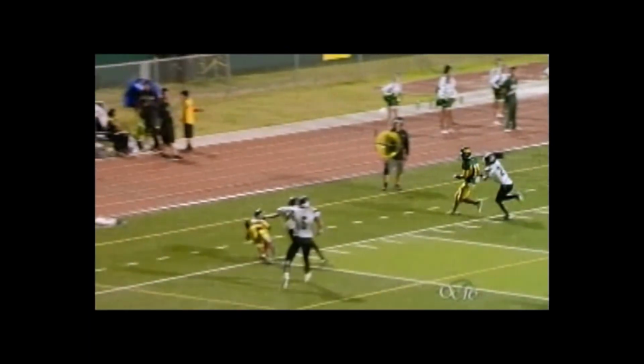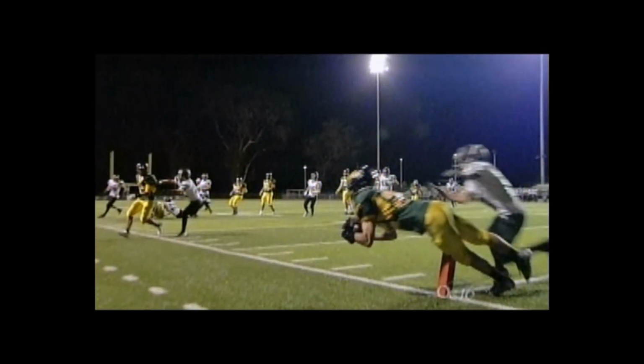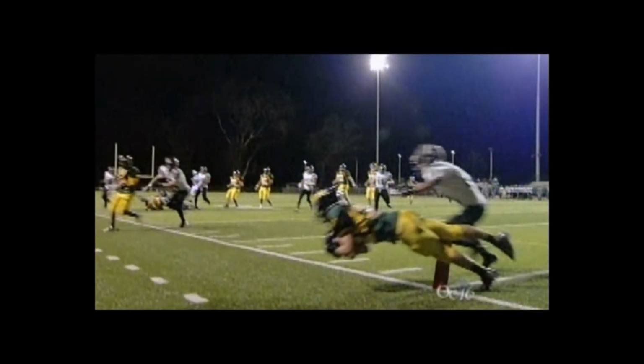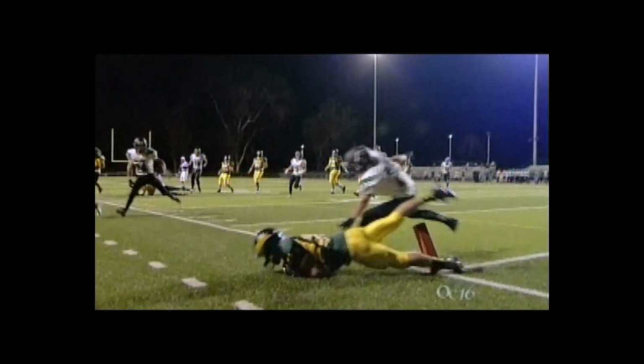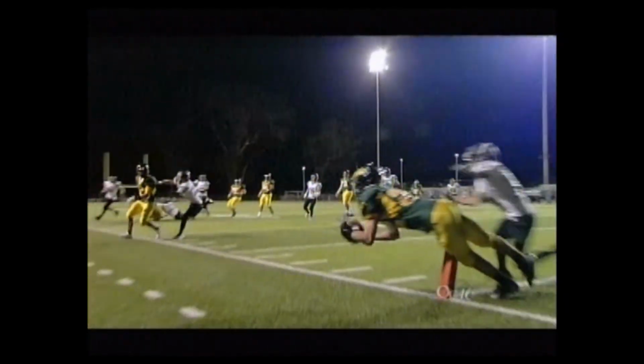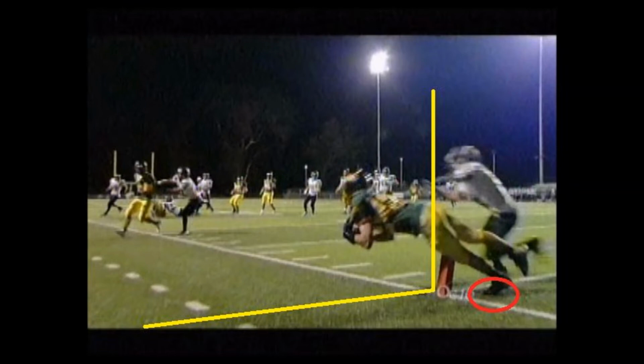So what you've got is a receiver who ultimately contacts the pylon. Looks like he sticks the catch, lands out of bounds. So the question is, did he stick the catch prior to touching the pylon? If he did, because he's got a foot down in the end zone, and in high school that would automatically extend your goal line, then this would be a catch. It's just a question of, did the ball cross the goal line extension?